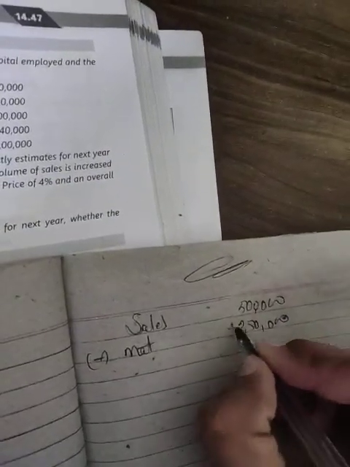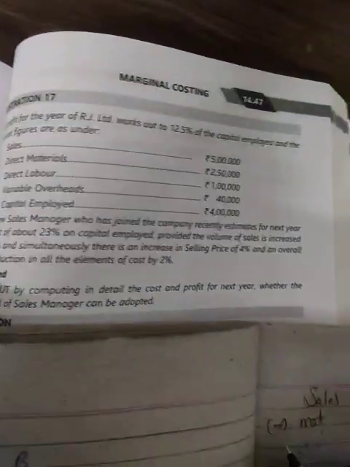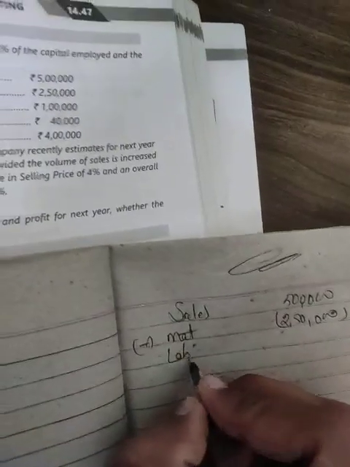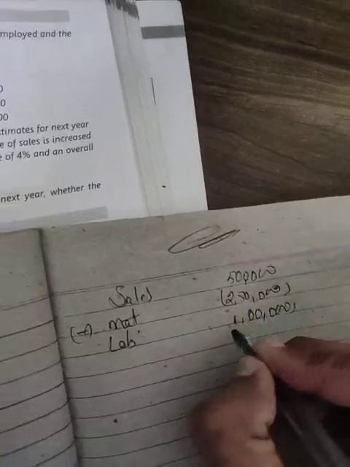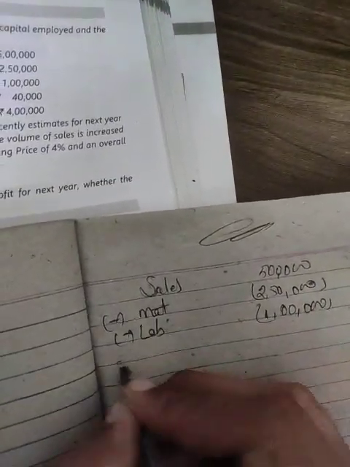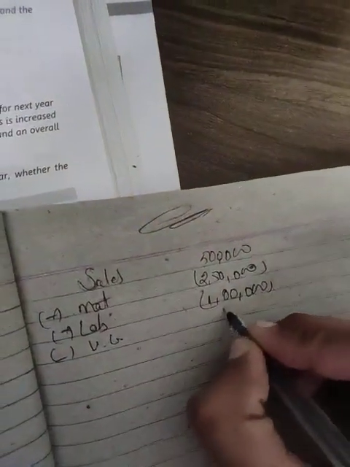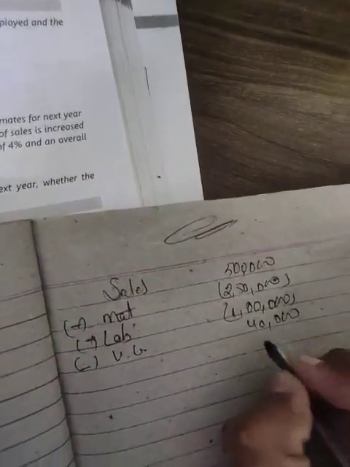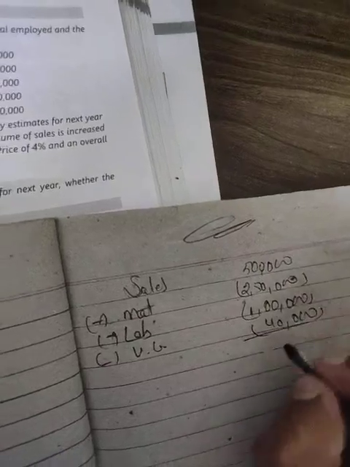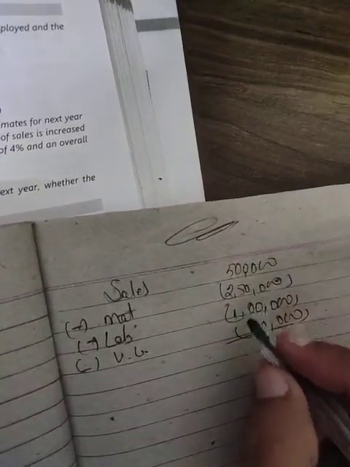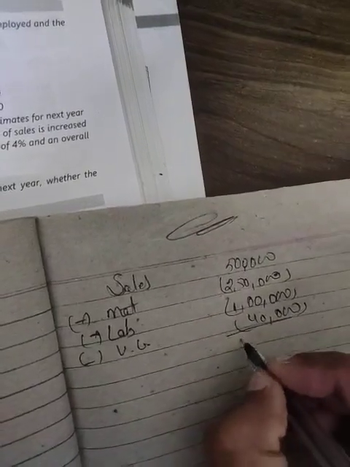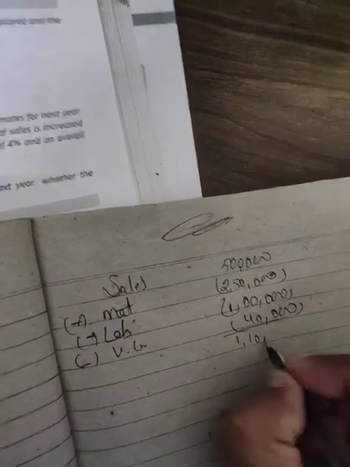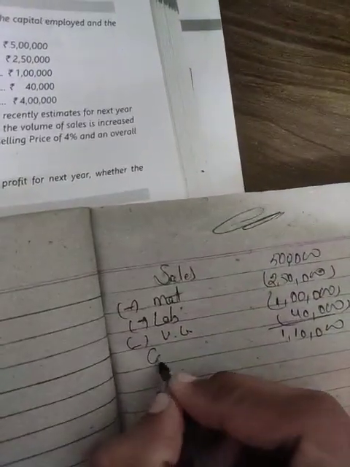2.5 lakh is our material cost, and labor cost is how much? Labor cost is 1 lakh rupees. And variable overhead we have to reduce. So variable overhead is how much? 40,000. So 5 lakh minus 2.5 is 2.5, and minus 1 is 1.5. 1.5 lakh minus 40,000 is 1.10 lakh. Okay, so this is our contribution.